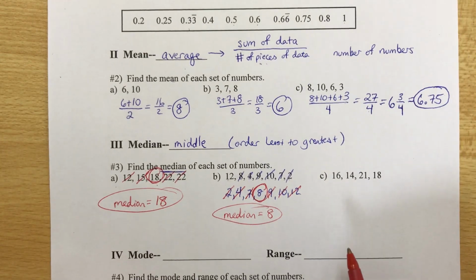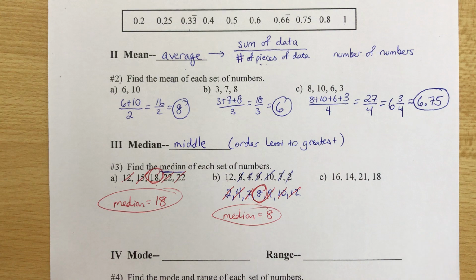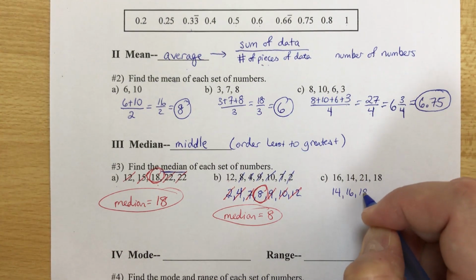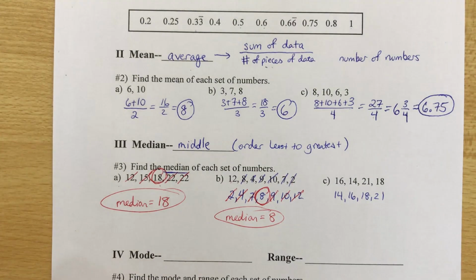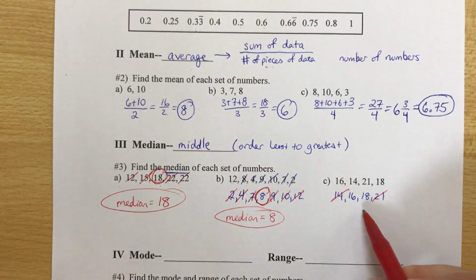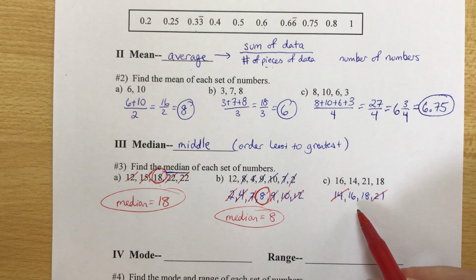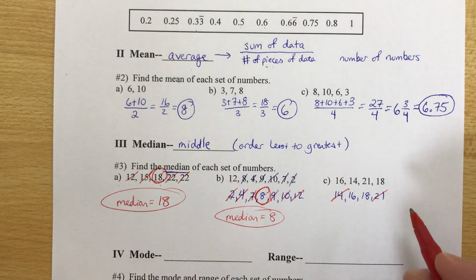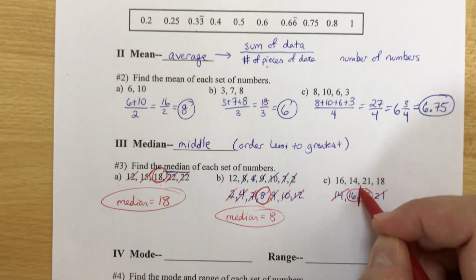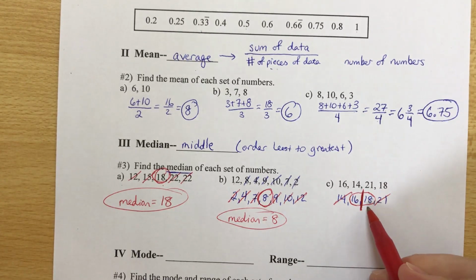Now in part C, first of all, these are out of order. So again, 14, 16, 18, 21. But this time you'll notice we have 4 numbers. So if I cross off ends, I can cross off 14, 21, but then we have a problem. We get to 16 and 18, and there's nothing in between them. If you end up with 2 numbers left in the middle, what we do is we take their average. The median will be the average of 16 and 18.